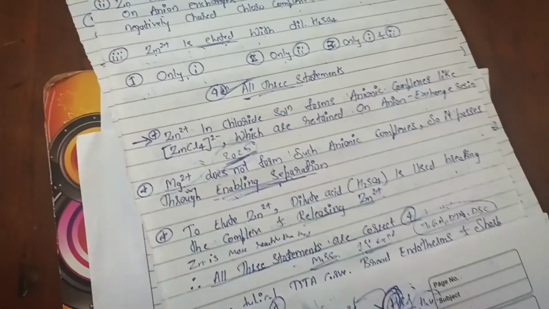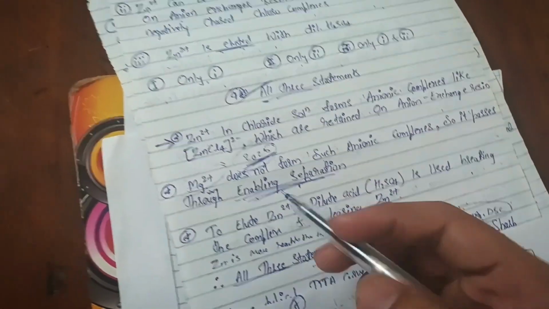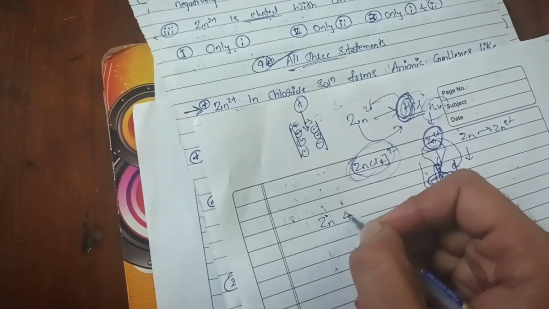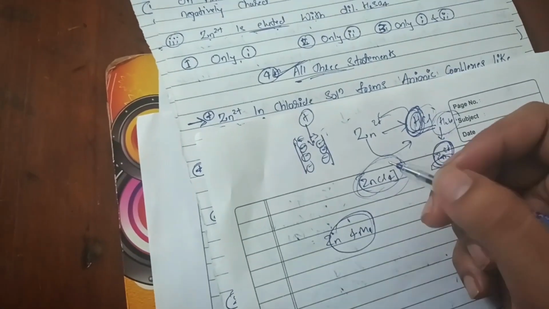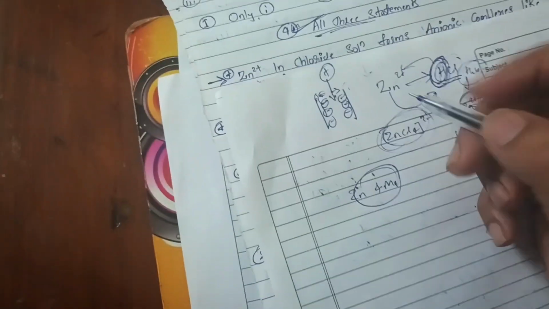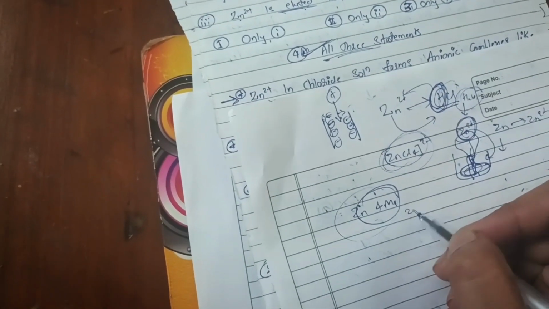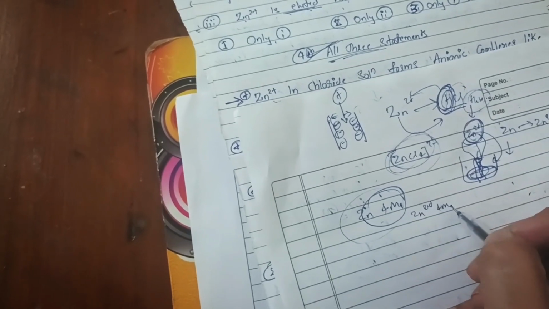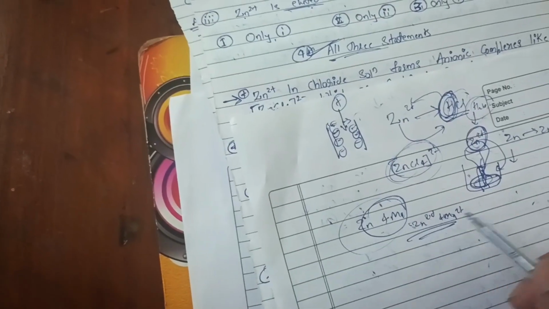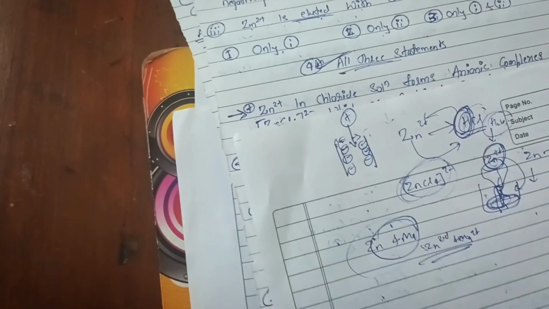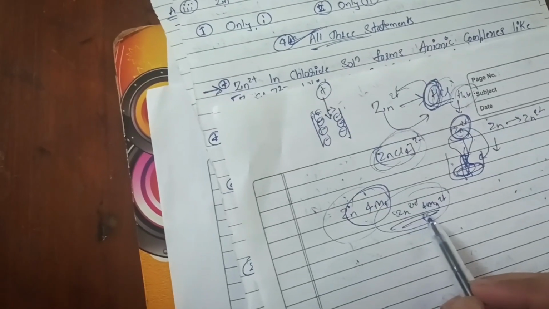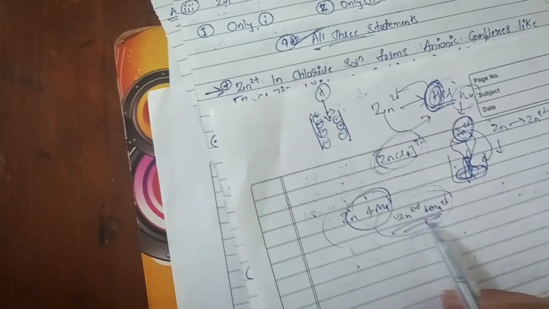One question: why are Zn and Mg used here? Why do they form questions? Because Zn and Mg are both present in water, and can be extracted in water purification, and there are many uses of Zn2+ and Mg2+. So questions from these two metals can be expected in future also. Please note this point and focus on Zn2+ and Mg2+.